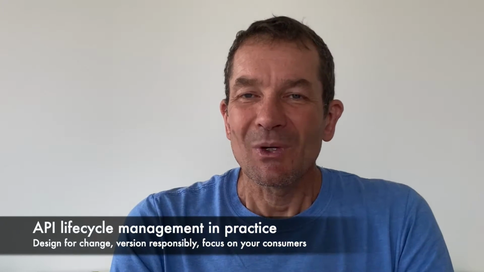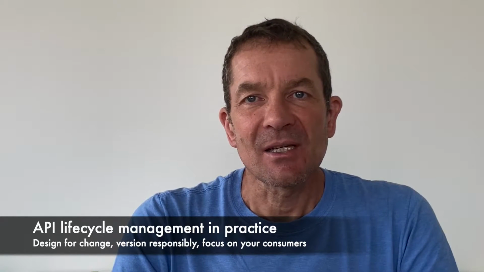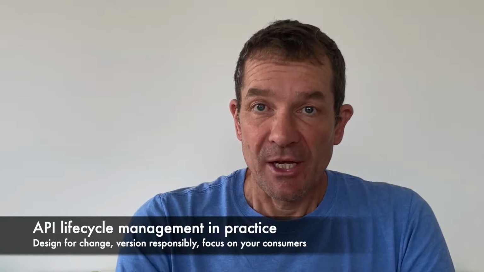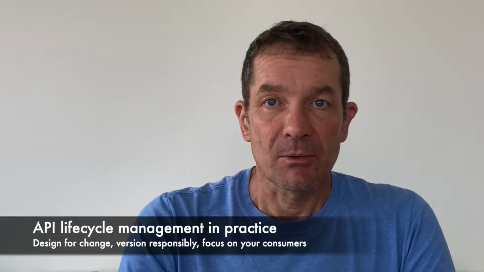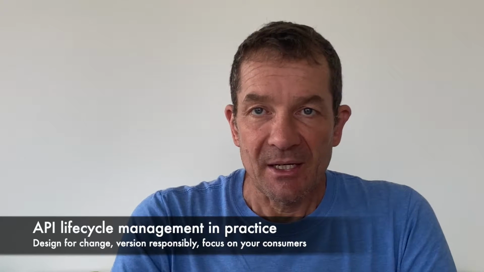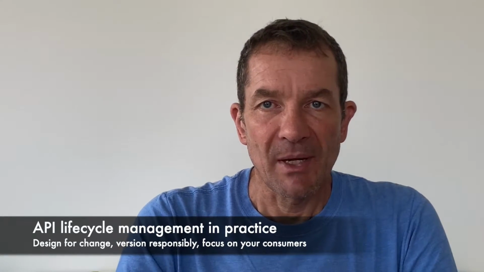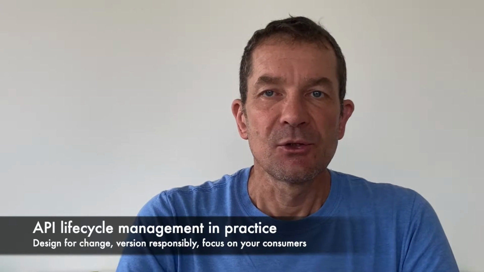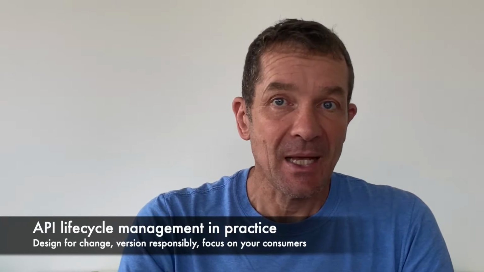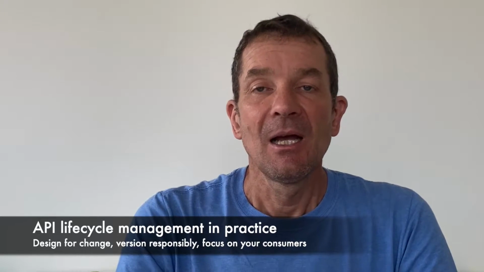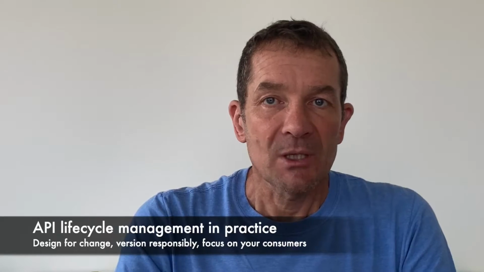That's almost by definition. So what we're looking at here is really this idea of managing APIs as products, managing their change over time when they go through different versions, using semantic versioning and making it as easy as possible for consumers to not have to adapt unless they want to look at new features that you release. And we look at what this means for you as a designer.